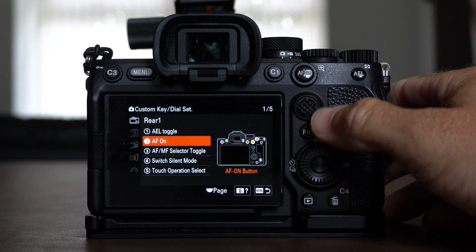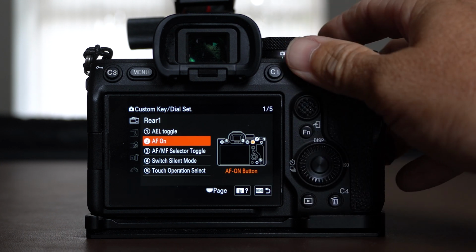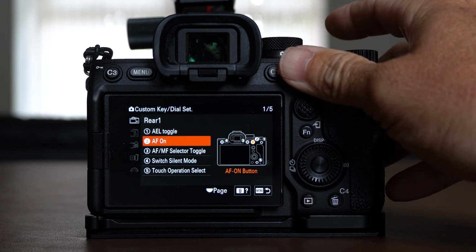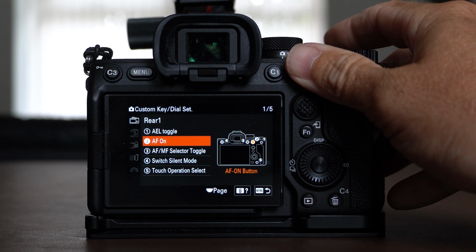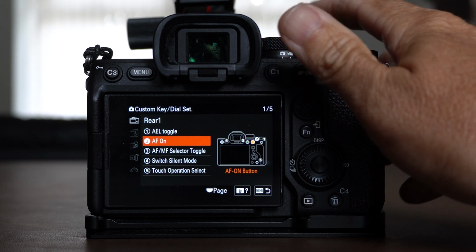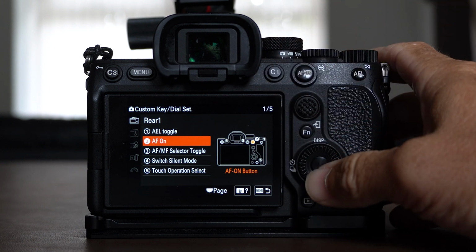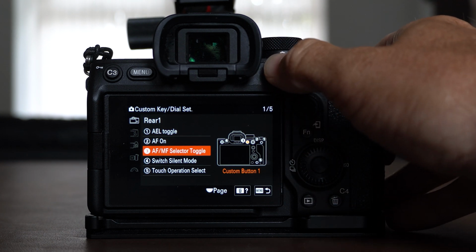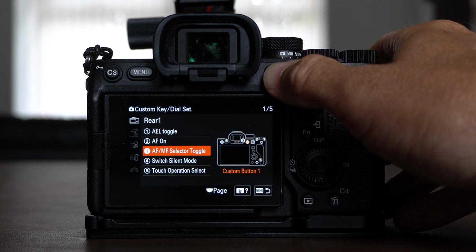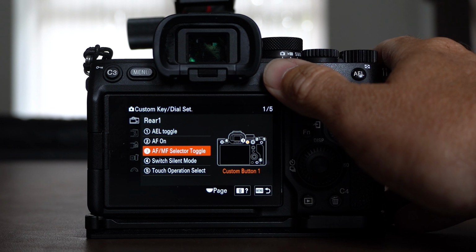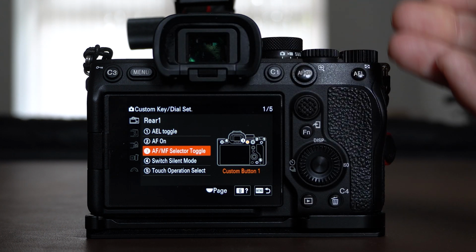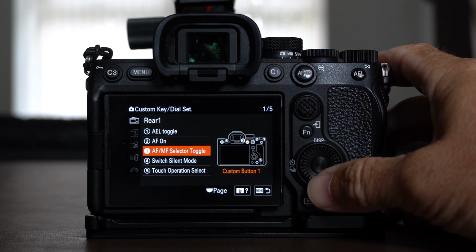Number 2 is the autofocus, so I can click that when I want to start my tracking or focus on my subject, and then press my shutter button. I use back button focusing. Number 3 here is my autofocus and manual focus selector toggle, so I can press that and swap between autofocus and manual focus.